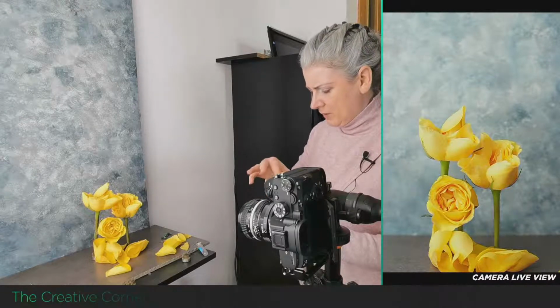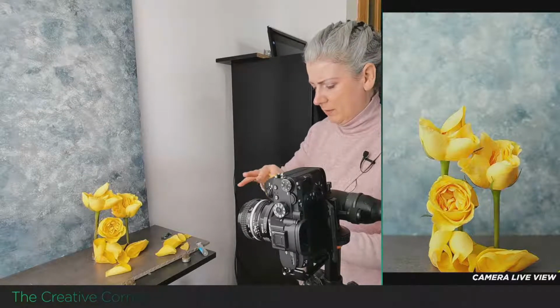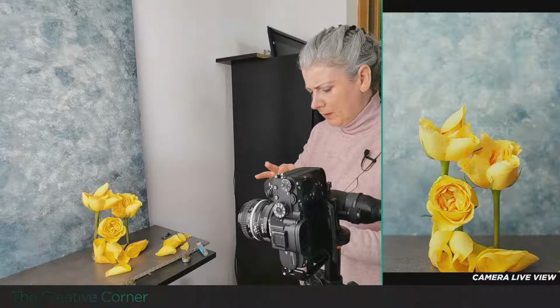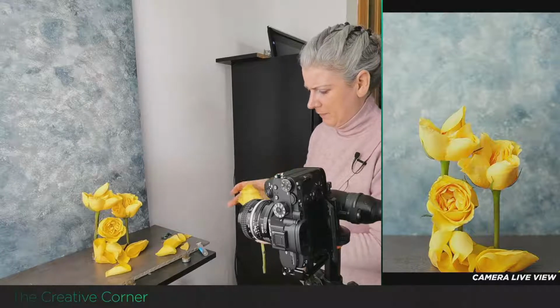And I think I'm going to need all of my 5 roses to do this, to make sure that the image is filled. So I have a few little roses as well that may go in the back.